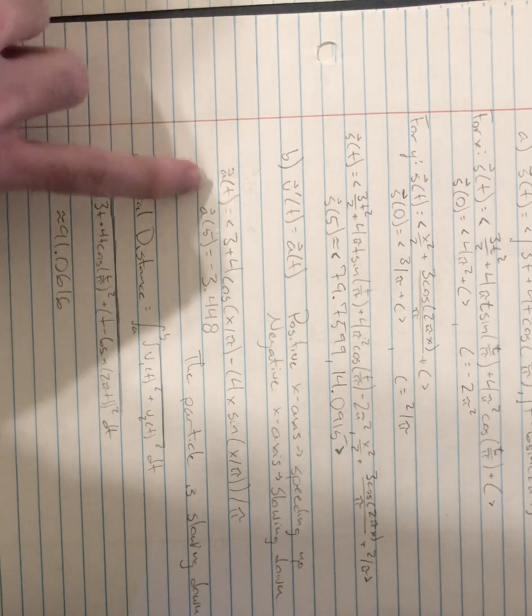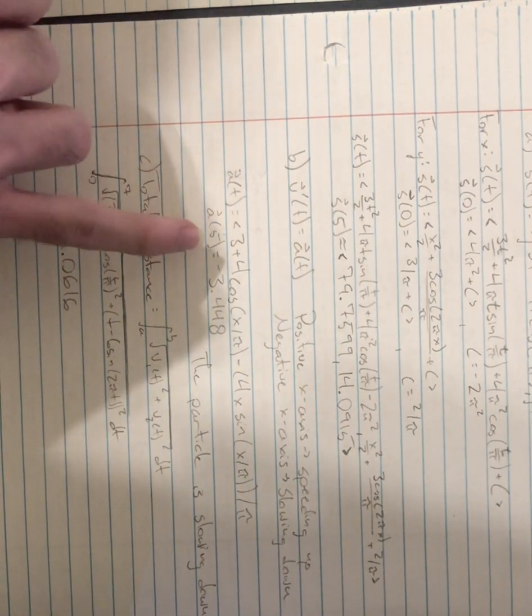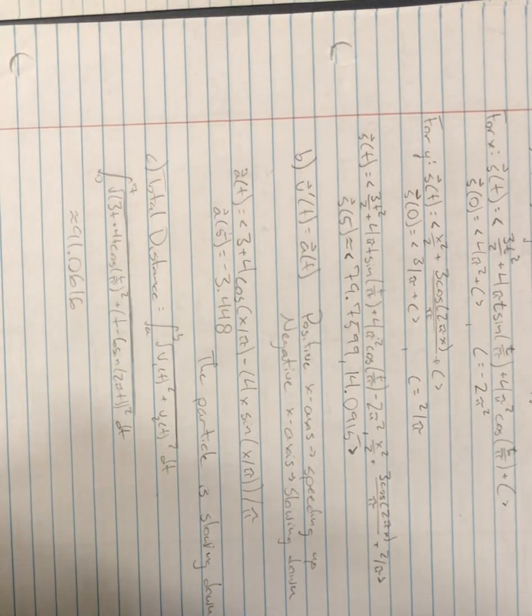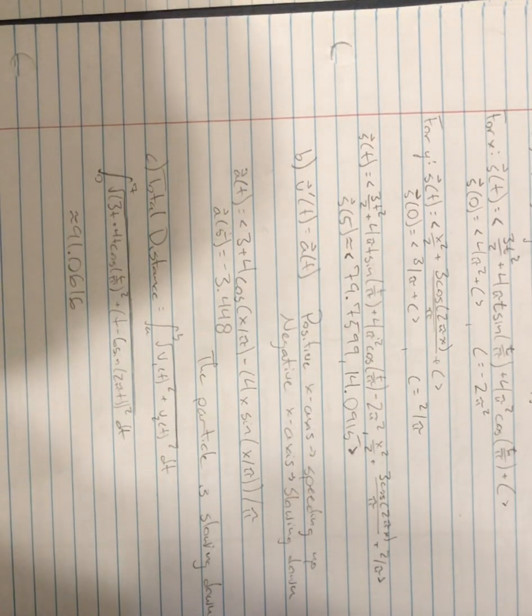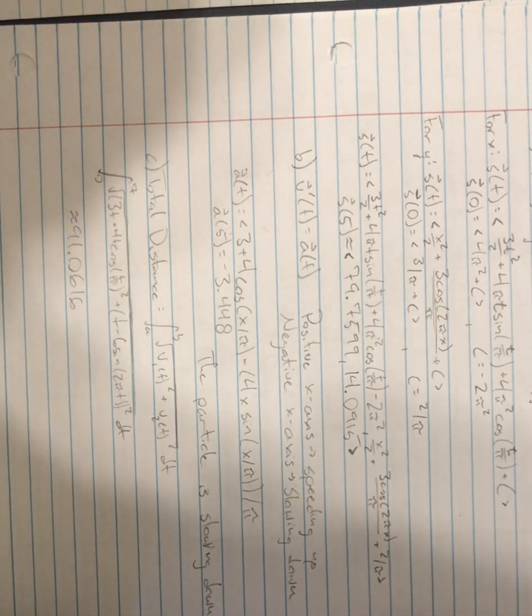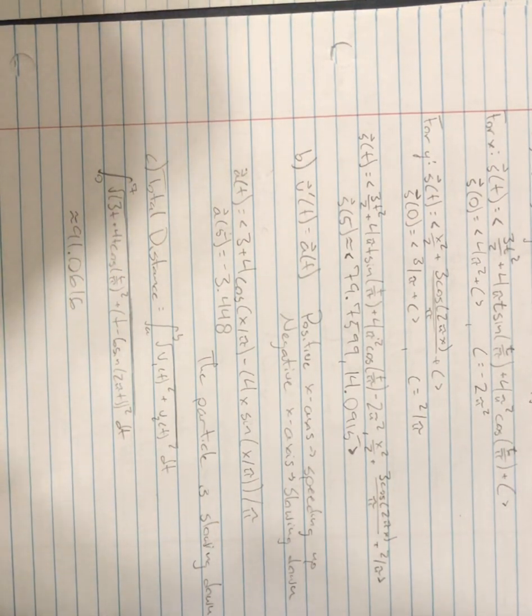So for the x component of acceleration, we got 3 plus 4 cosine t over pi minus 4t sine t over pi, all over pi. And then when we plug in 5 for that, we get negative 3.448, and the particle is slowing down in the x direction.